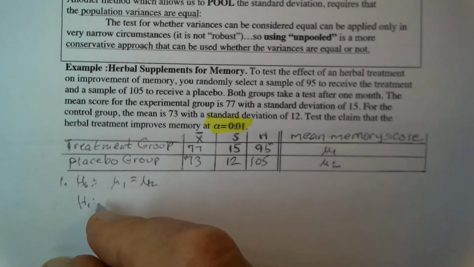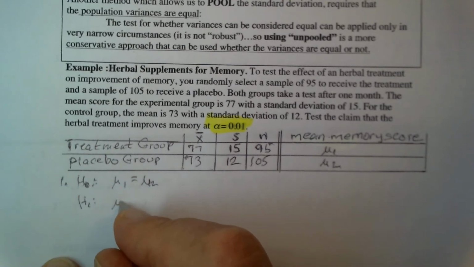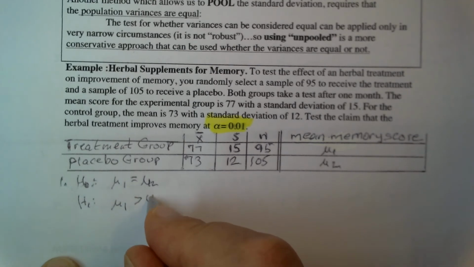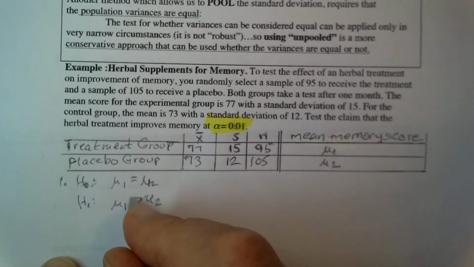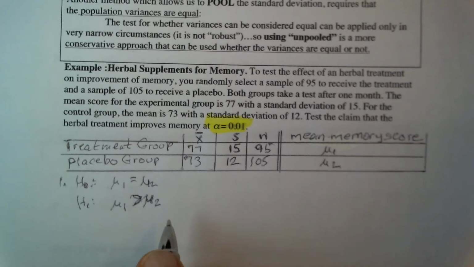And for the alternative hypothesis, the claim is that mu sub 1 is greater than mu sub 2. So that is the claim that we want to investigate. So let's draw a graph and include our critical values.